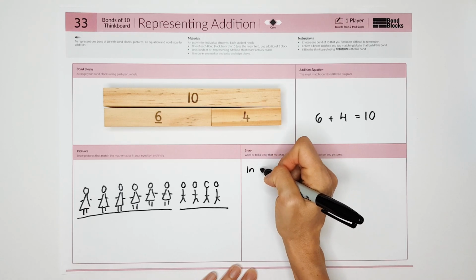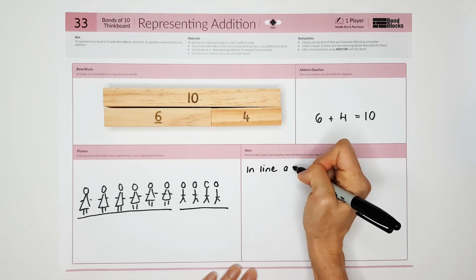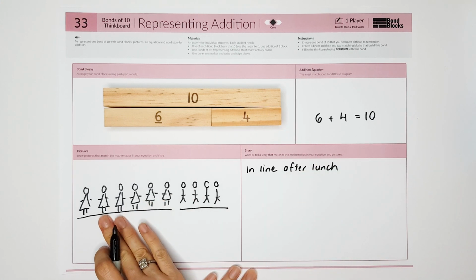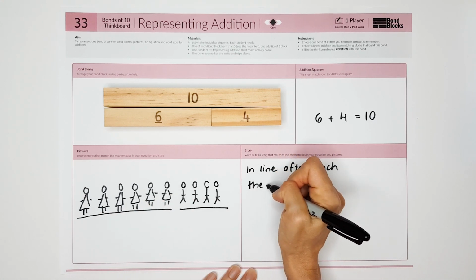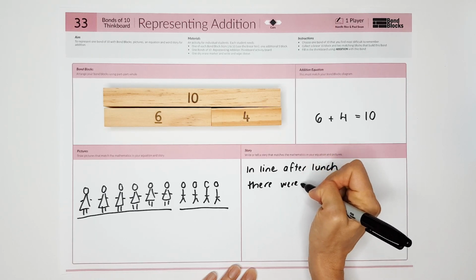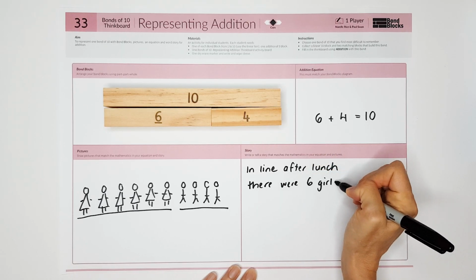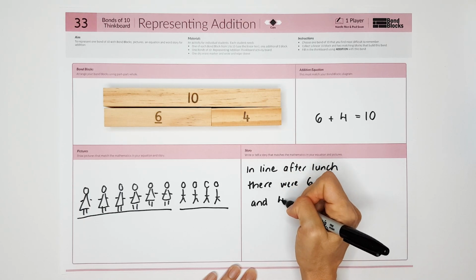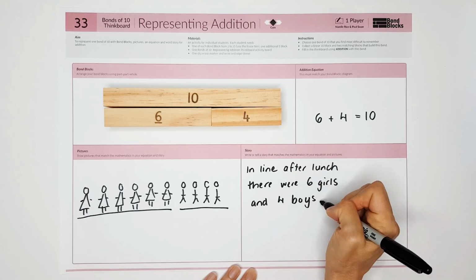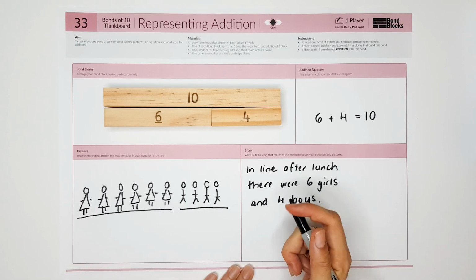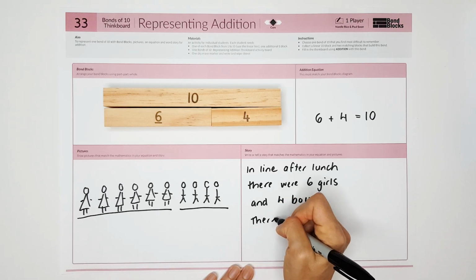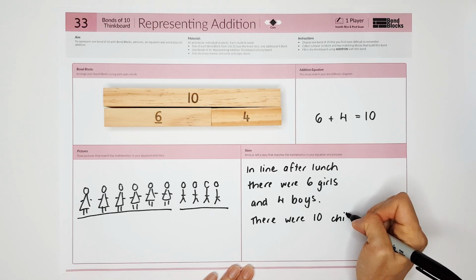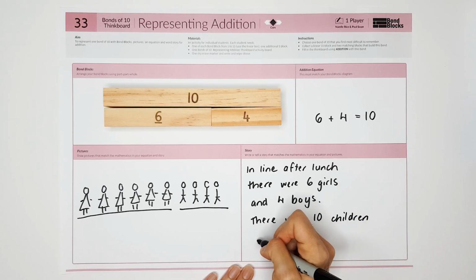So in line after lunch, there were 6 girls and 4 boys. There were 10 children in the whole line.